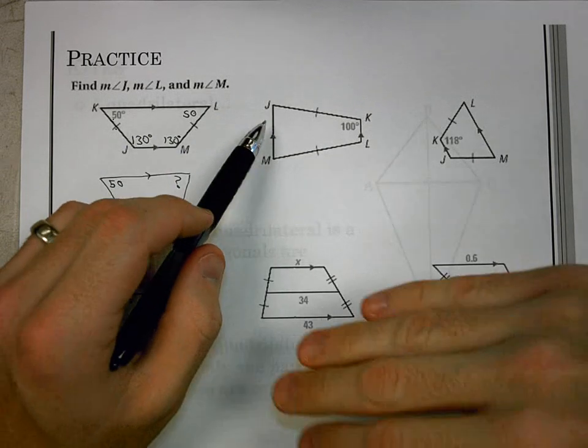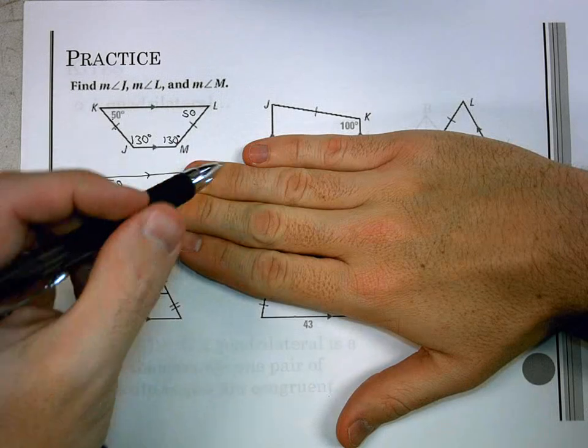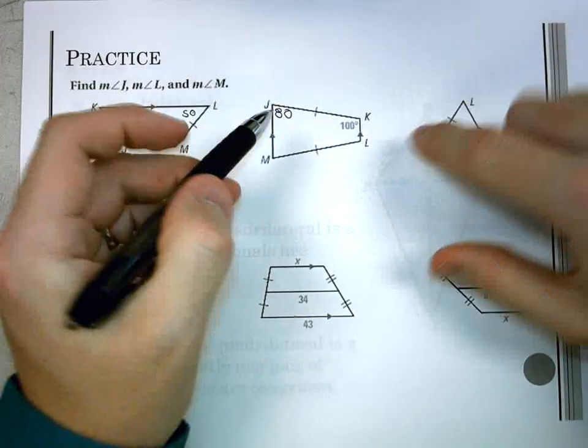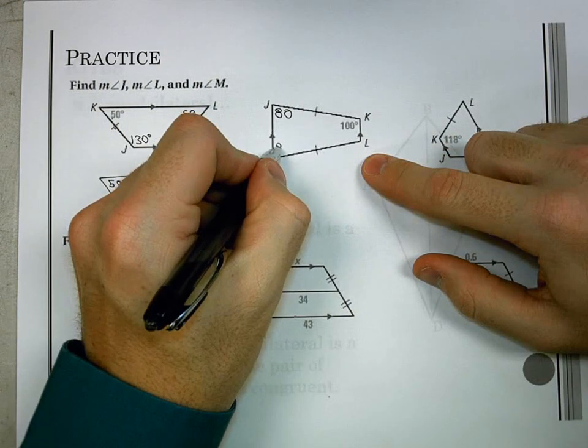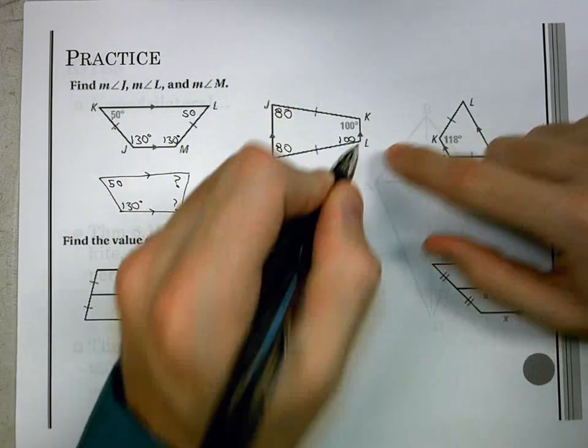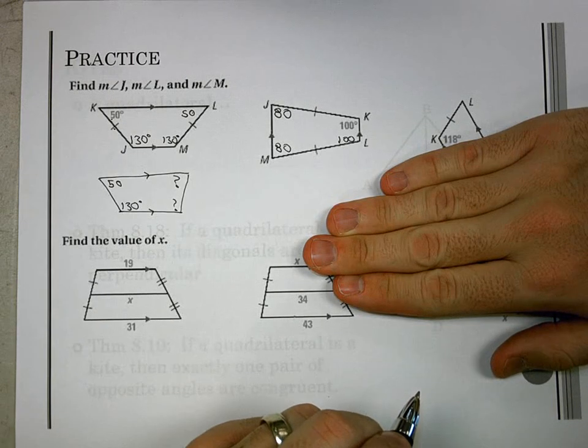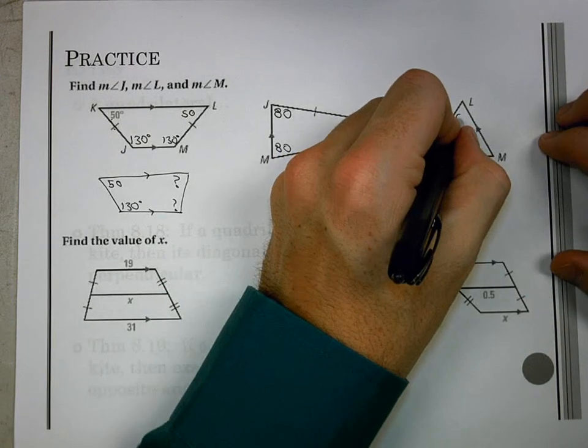Okay, go to this next one. I can cover it up. These two are supplementary, J and K. That makes J 80. But since it's isosceles, the base angles are the same, so I can fill those in. And then our last one, I know L and K are supplementary, so L is 62.